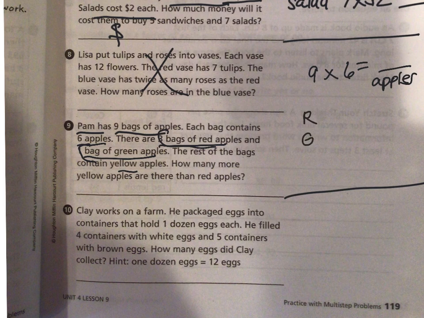If I know that there's 6 apples in a bag, remember that? Well, if there's 3 bags of red, it would be 3 bags times 6 in each bag to figure out the red apples. And then the green apples, she only had 1 bag. So 1 bag times 6 to get your green apples.